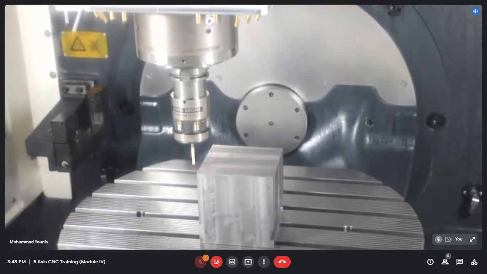So if the surface is flat, I can touch this probe at any point on this surface. But if it is tapered, then the values may be different.